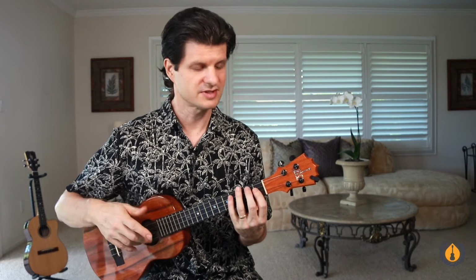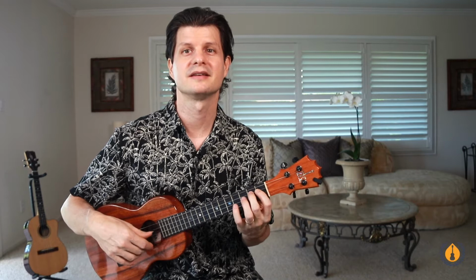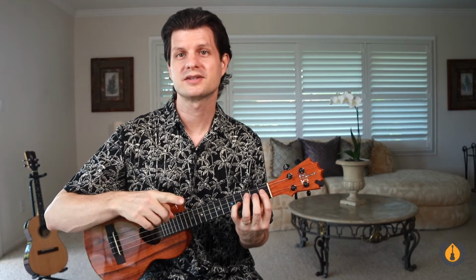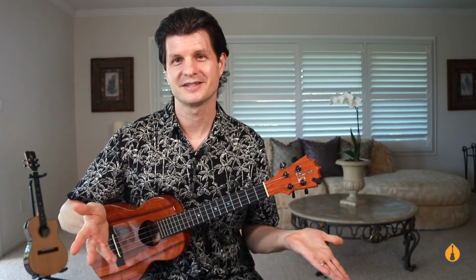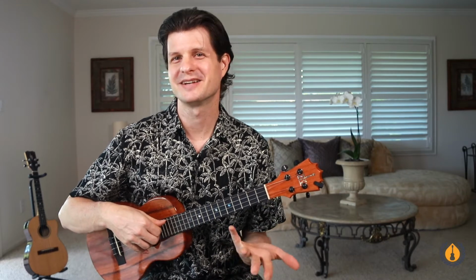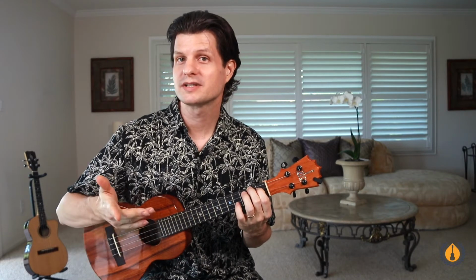For example, let's look at the key of A. The key of A has 3 sharps in the key signature. So the notes in the scale would be A, B, C sharp, D, E, F sharp, and G sharp. C sharp, F sharp, G sharp. Pure memorization. That's all it takes to get to know this. Write it down, spend a week just in the key of A, and you'll become very dear friends after spending some time together.